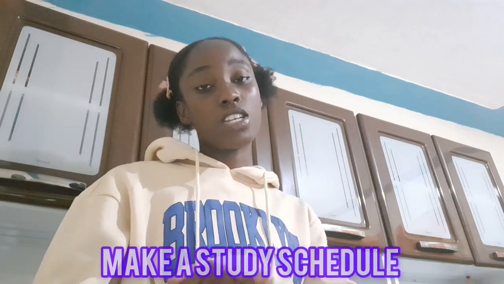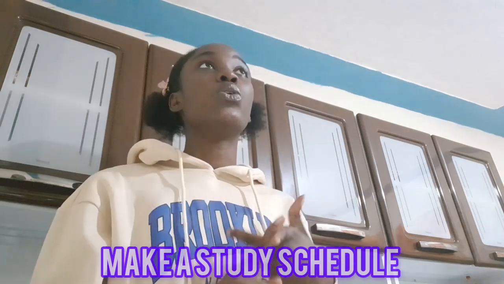So the first tip, let's jump straight into it, is to make a study schedule. You need to note down the dates of your exam as well as the time that you have left before your exam so you can allocate enough time for it. Also, side note, if you see me looking here, it's because that's where I have this stuff on my computer.